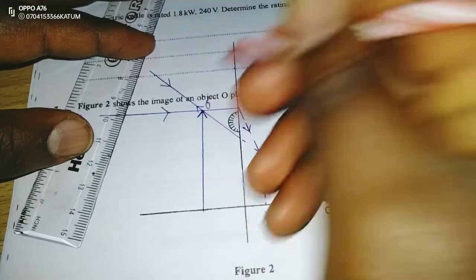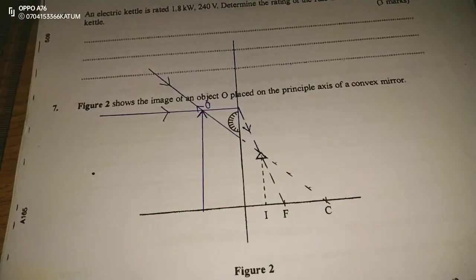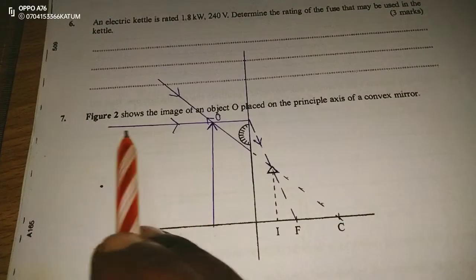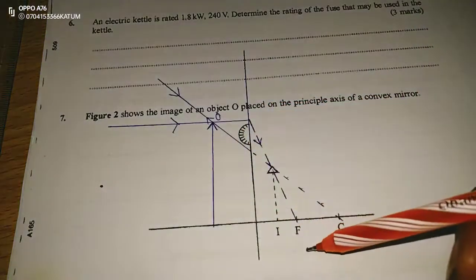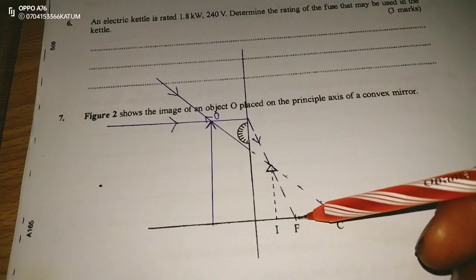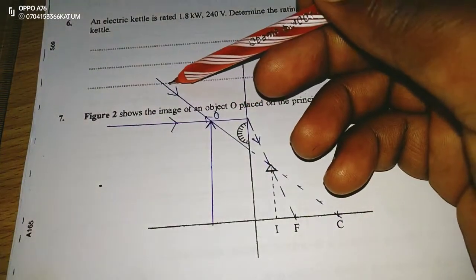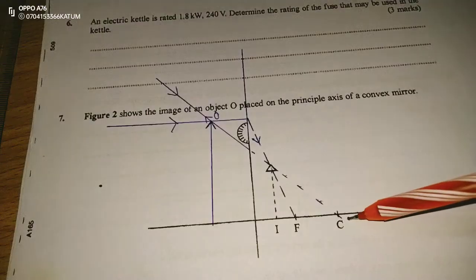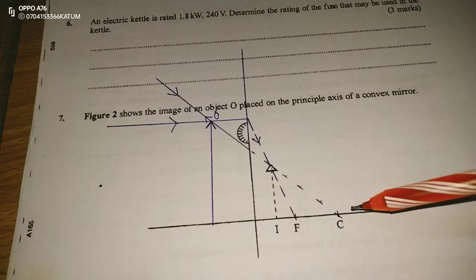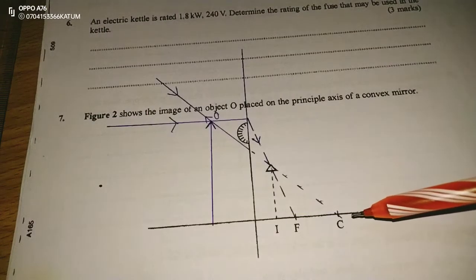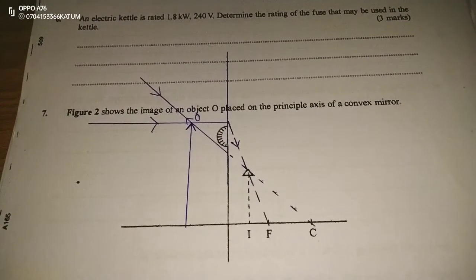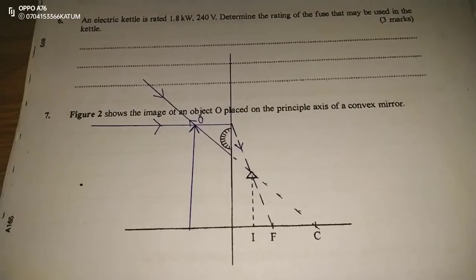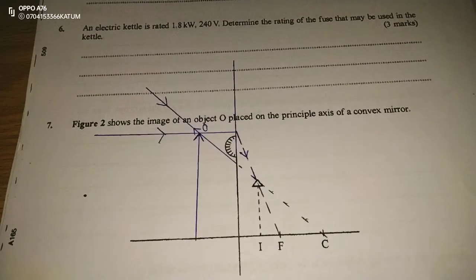Exactly at that point, object O, because a ray close and parallel to the principal axis should get reflected through the principal focus. A ray which is aiming at the center of curvature should get reflected away through the same path. So that is how we can use the reversal of rays to come up with the object whose image is already given. Thank you for following.